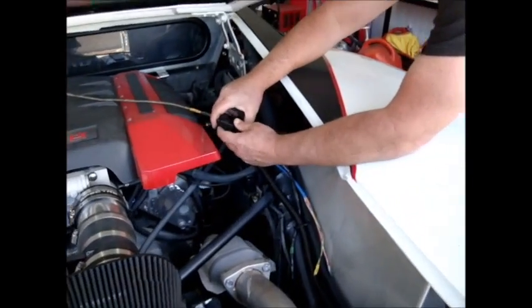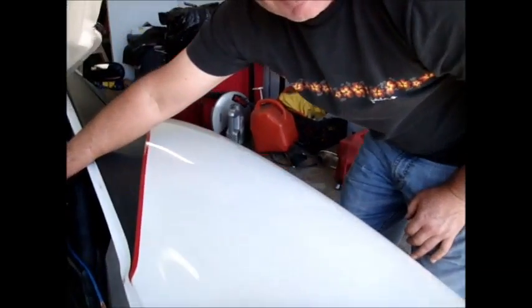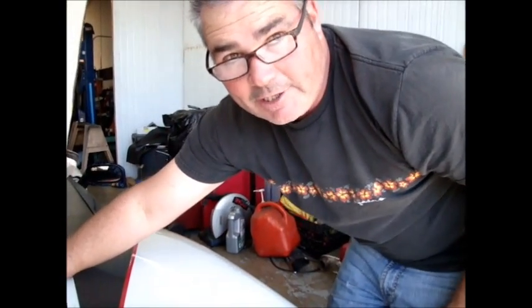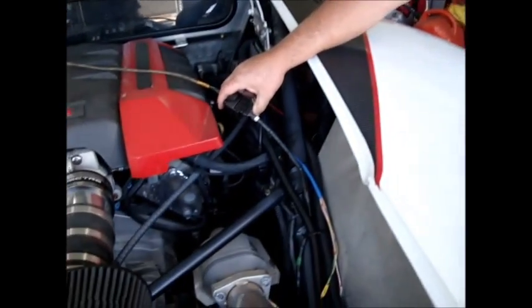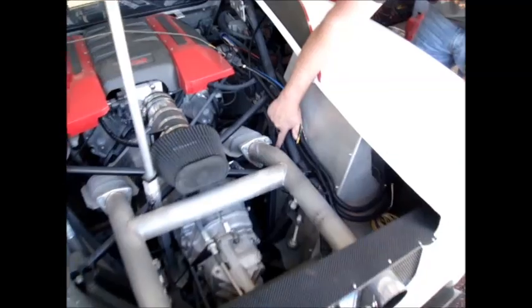Steve, what are you hooking up now? The lambda sensor. The what sensor? The lambda sensor that we get the air-fuel ratio from. Oh, okay. You can see the sensor.